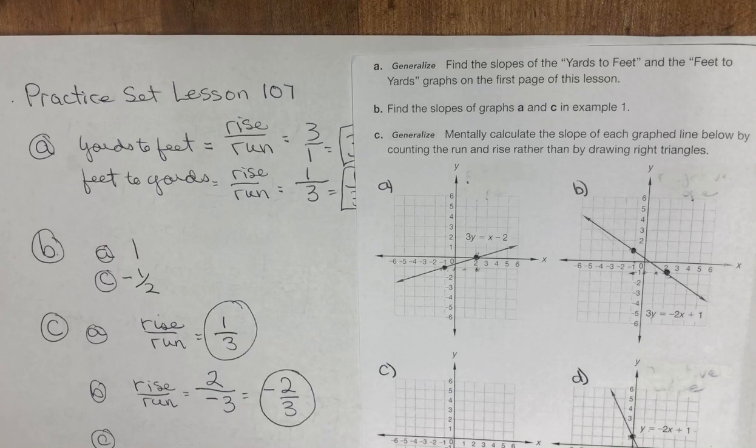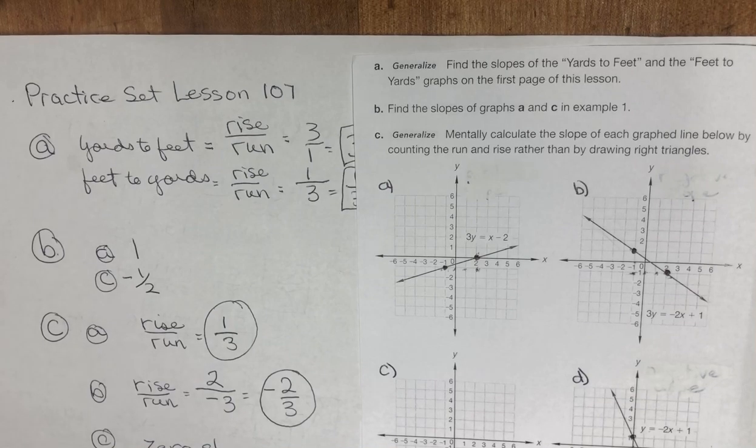C, this is where we have no slope. This is going to be 0 slope. There's no positive, there's no negative, it's 0 slope. It's a horizontal line. Okay, this one, if I'm riding my bike down this one, it's going to be very fast because this is going downhill.